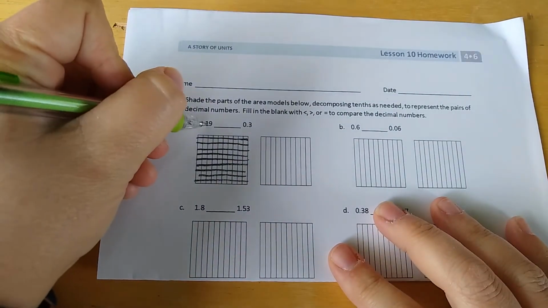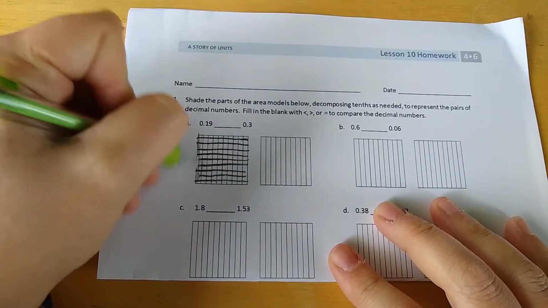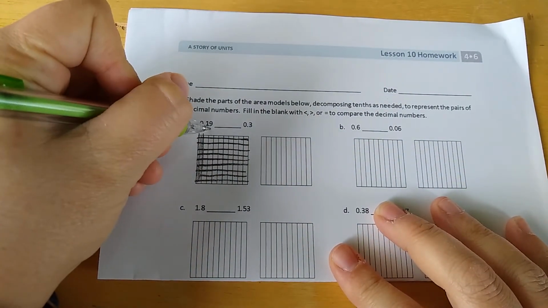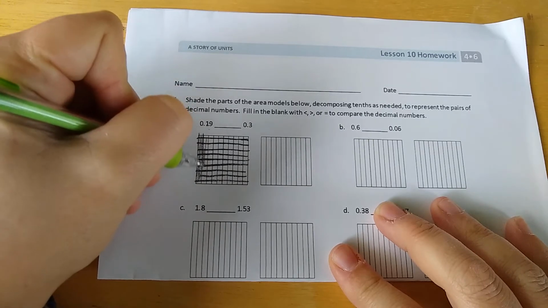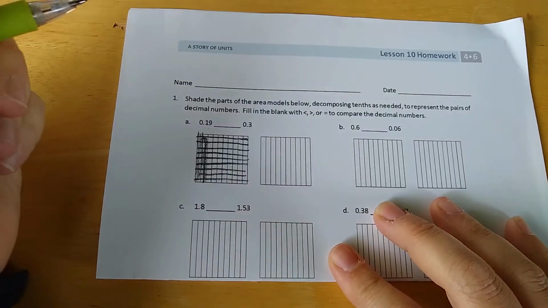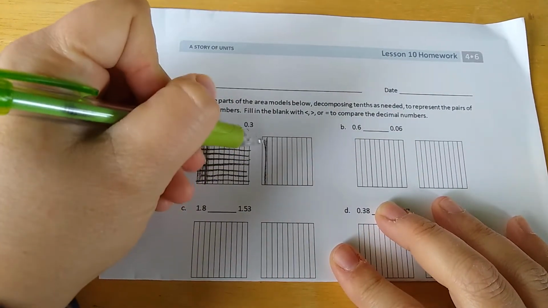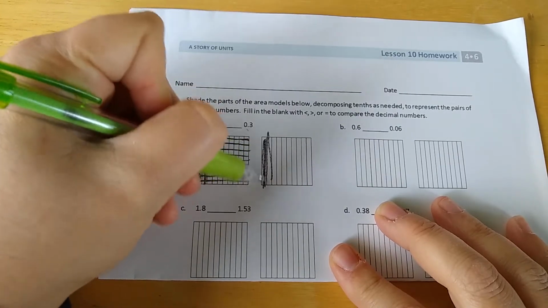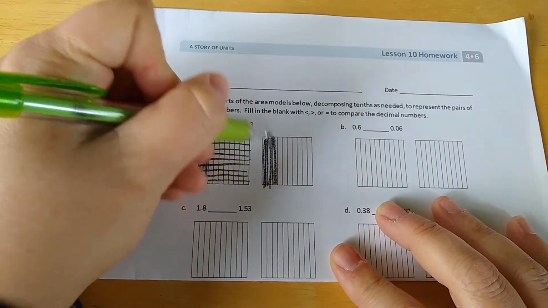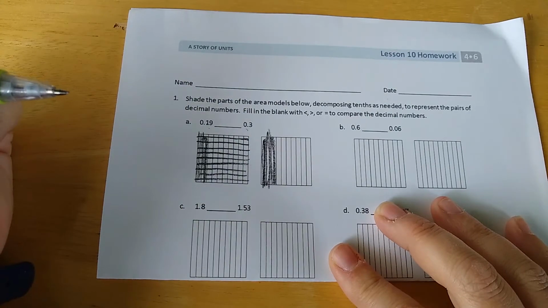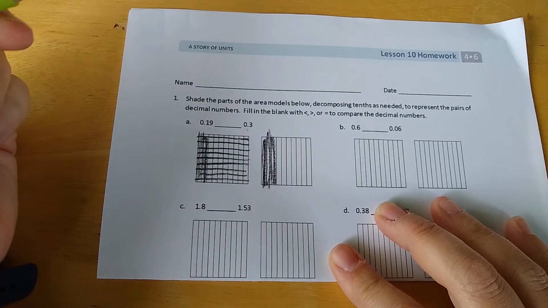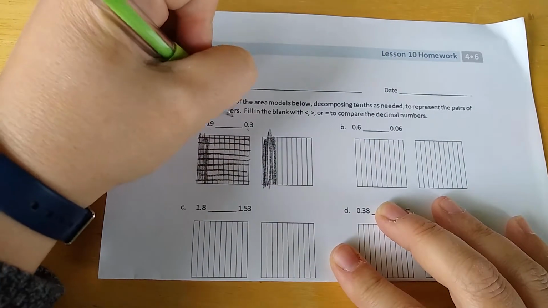All right. So we have what in the tens place? We need 1 whole tens. And then we have what in the hundreds place? Well, 9. So we're only going to color in 9. So we're going to color in this much of this side. But for 3/10, how many 10 bars do I have to color in? 3. So which one is greater? Which one has the larger section colored in? It would be the 3/10.